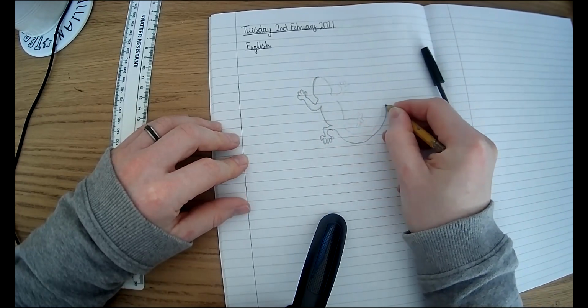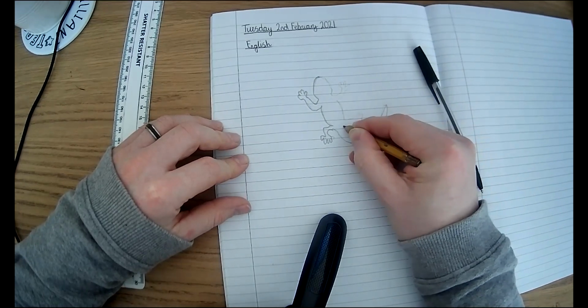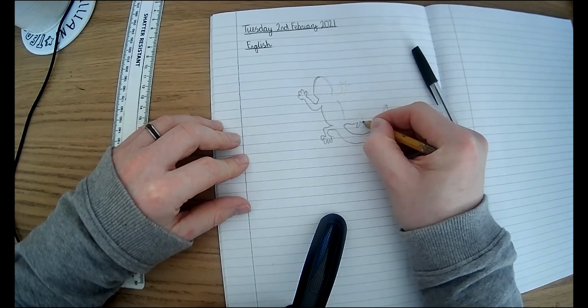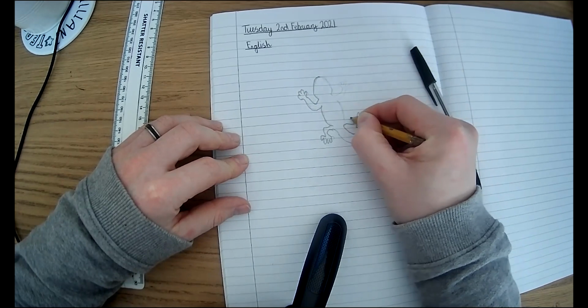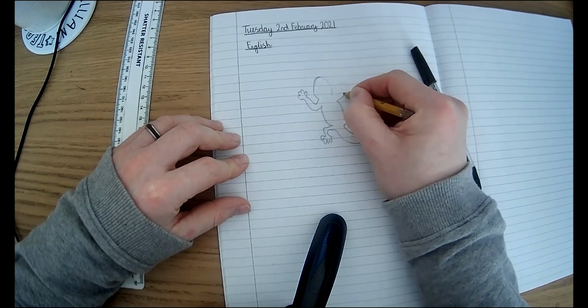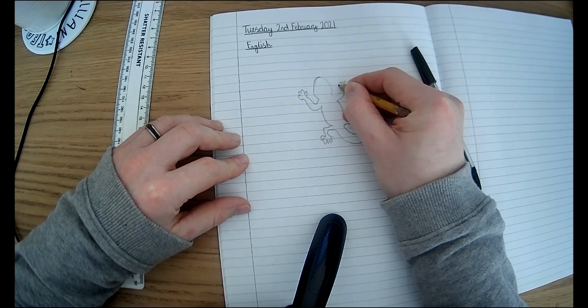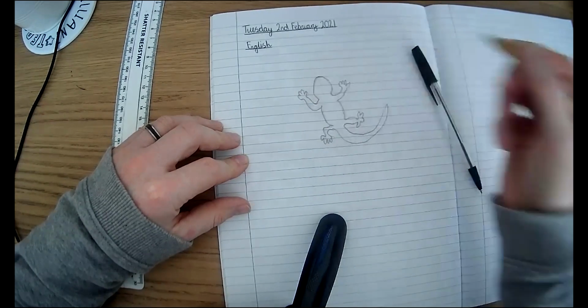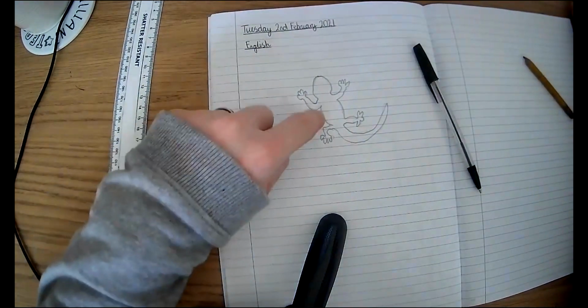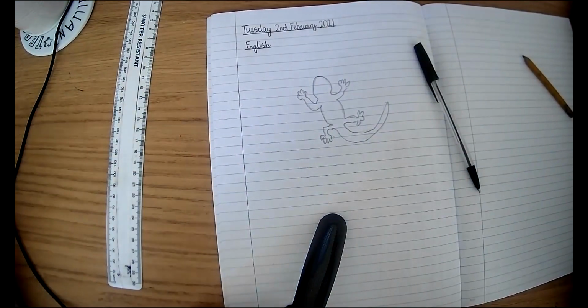You're going to label it, and you're going to upload your pictures on Portfolio to show me your annotated versions of these yellow-spotted lizards. So good luck with that, and hopefully mine's going to look a bit better than that in a second. So pause the video and good luck.